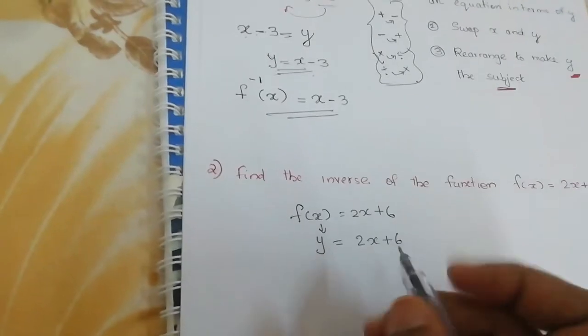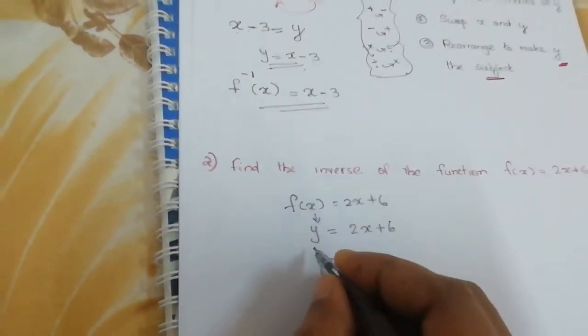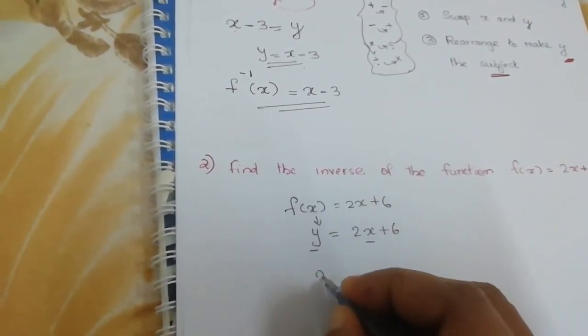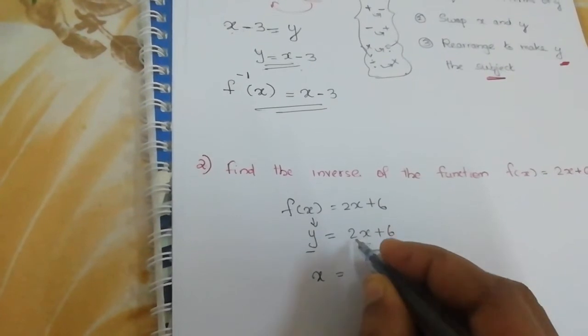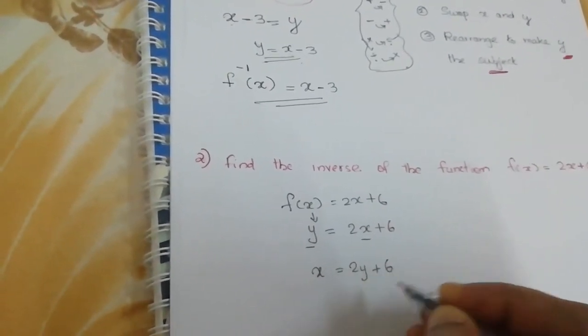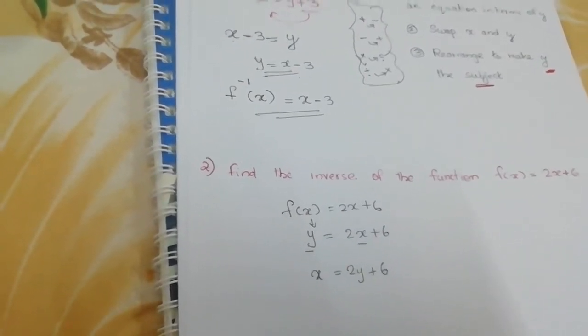Okay, the next step is to swap x and y. So just change x and y. So this y will become x and 2x will become 2y, and the other things are the same. So x equals 2y plus 6. Then what is the next step?